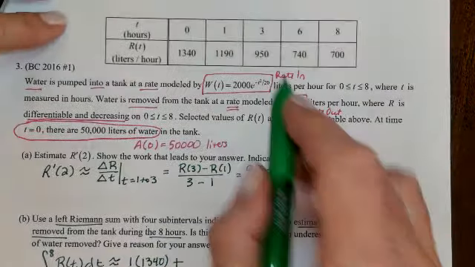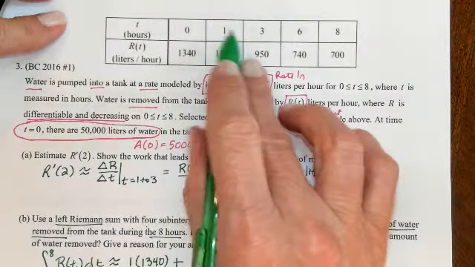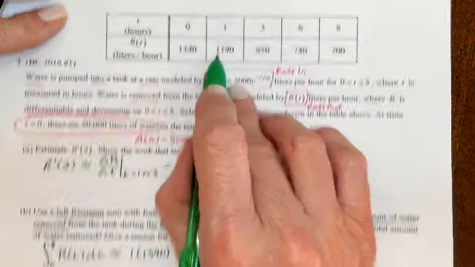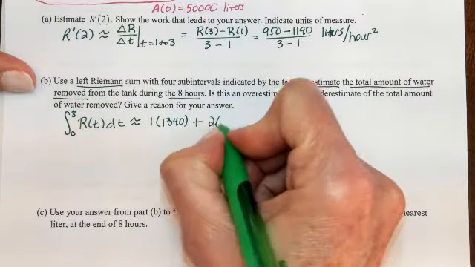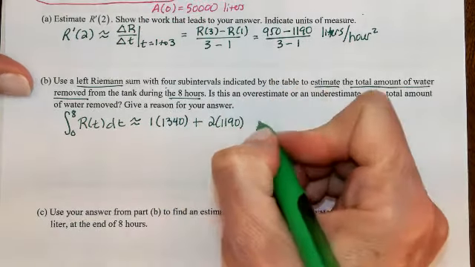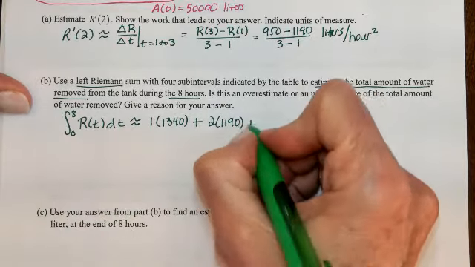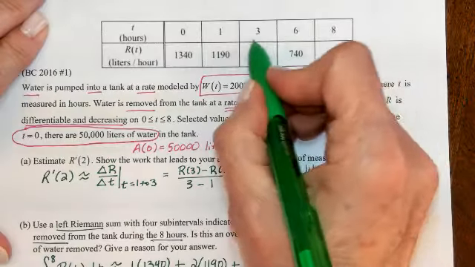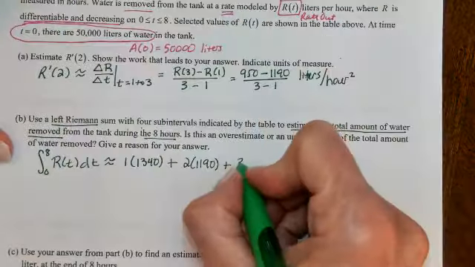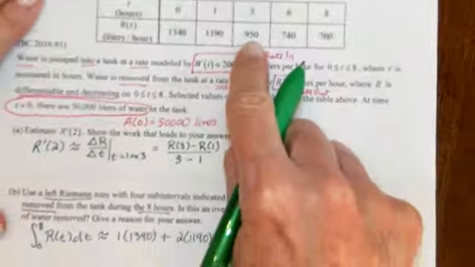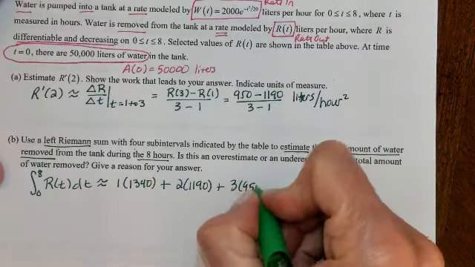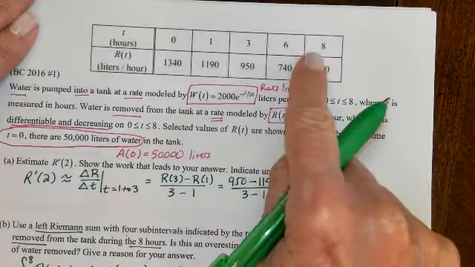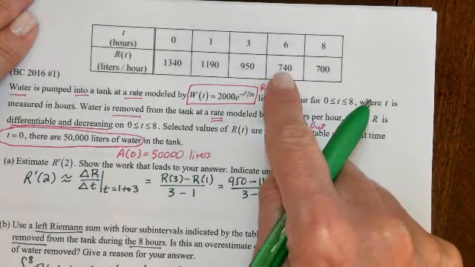Plus, the next base is 2, and the next height is 1190. 2 times 1190. The next base is 3, and the next height is 950. And the last base will be 2, and the last height will be 740.